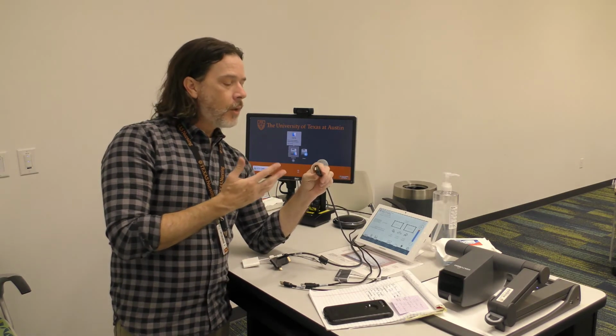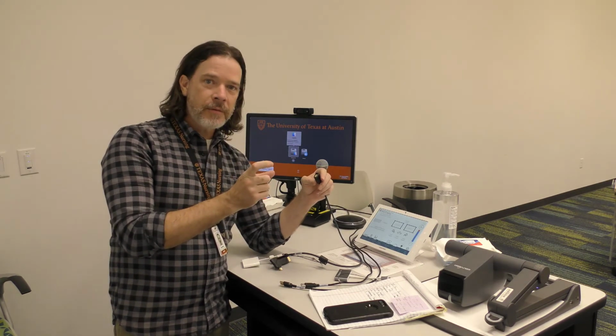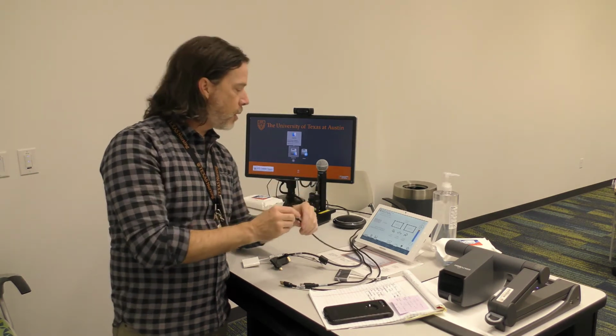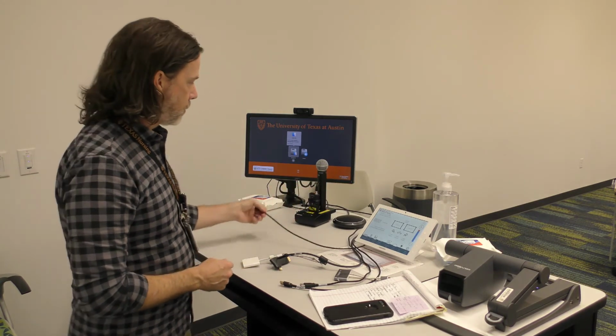This is what you could use if you had a thumb drive with a PowerPoint slideshow on it or a video saved and you wanted to plug it in and play it from here. This is probably the most straightforward, and every first floor classroom has at least one USB port like this one.